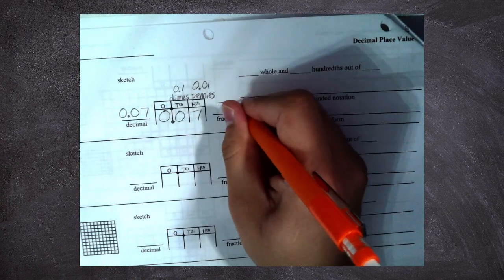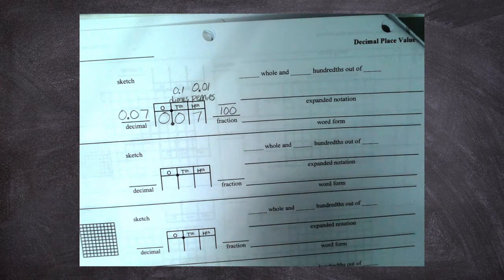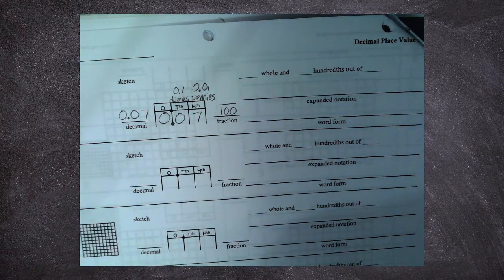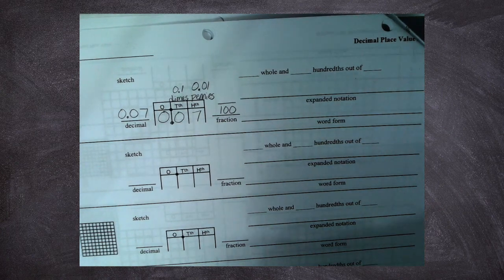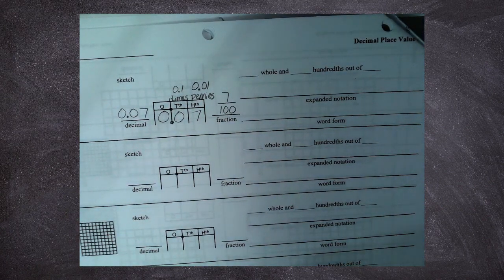So when I make my fraction, my denominator is going to be 100. And out of all 100 of those squares, how many did I shade in? Alexa? 7. So my fraction is 7 out of 100.